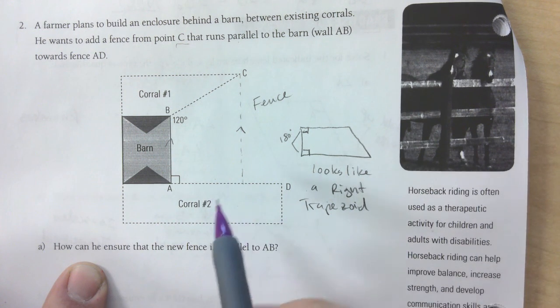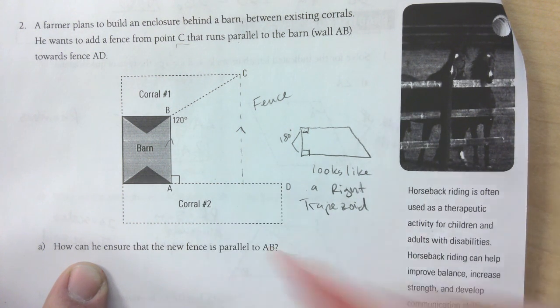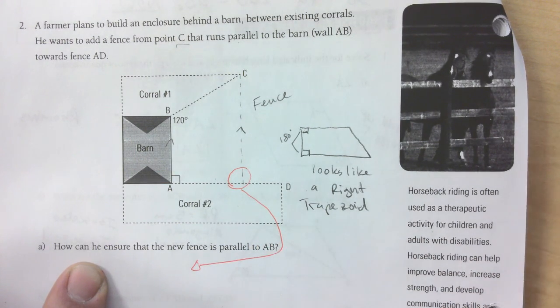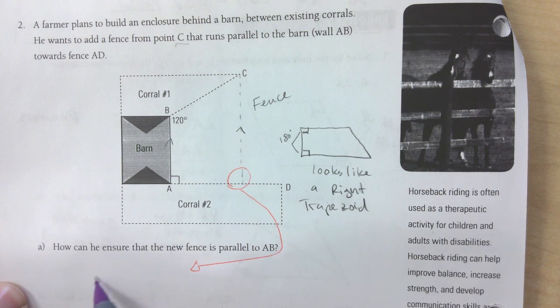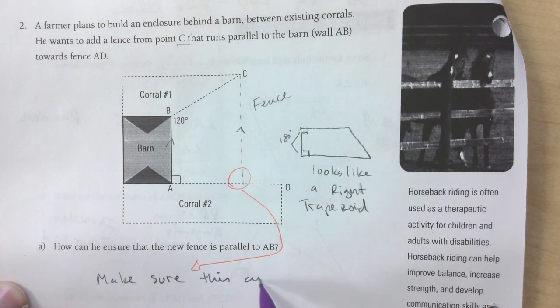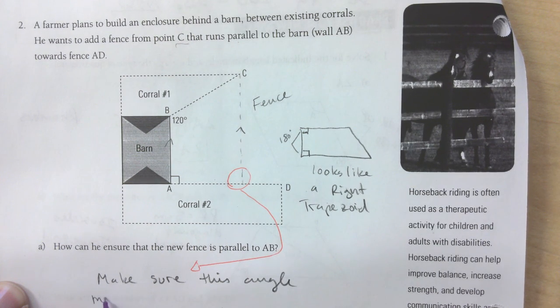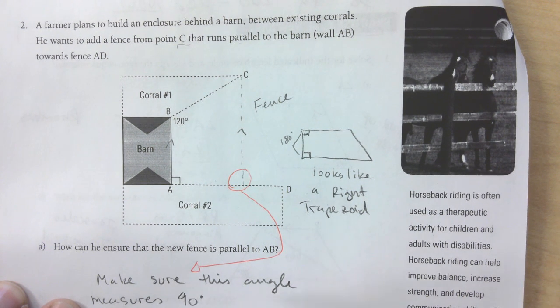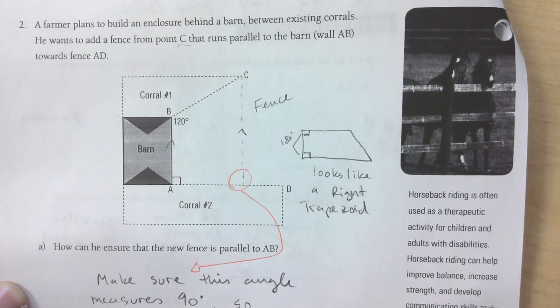So this angle right here, make sure this angle measures 90 degrees, so that both add up to 180 degrees.